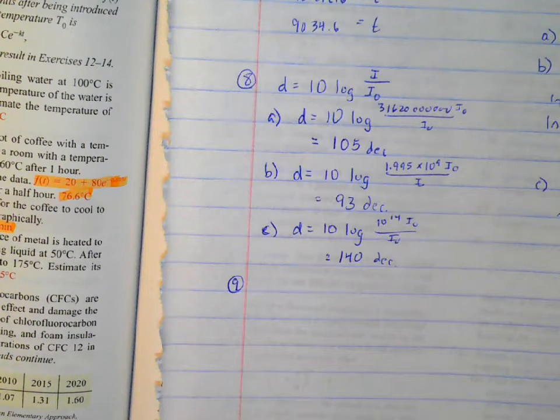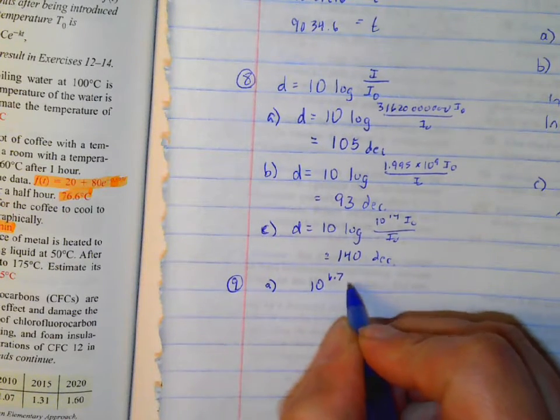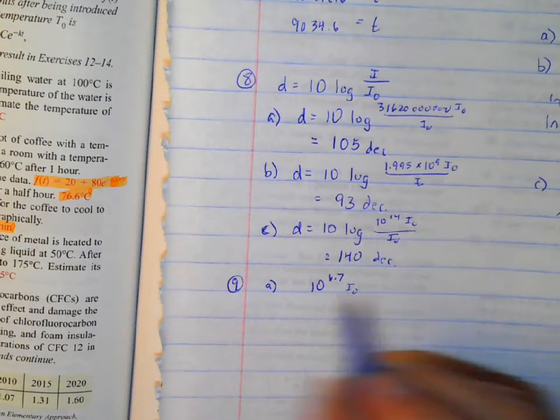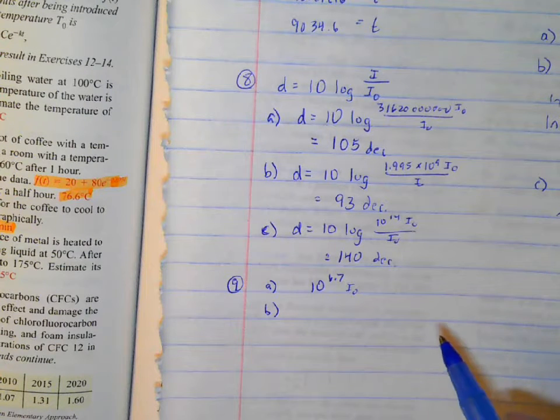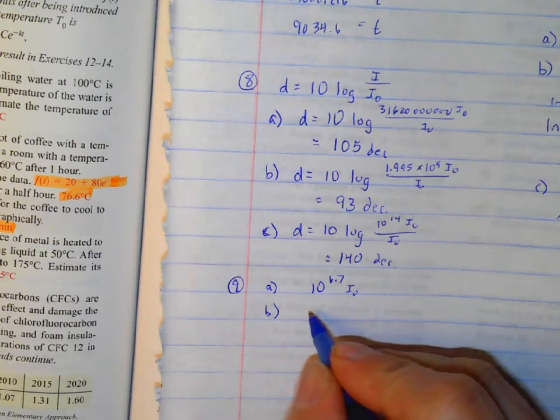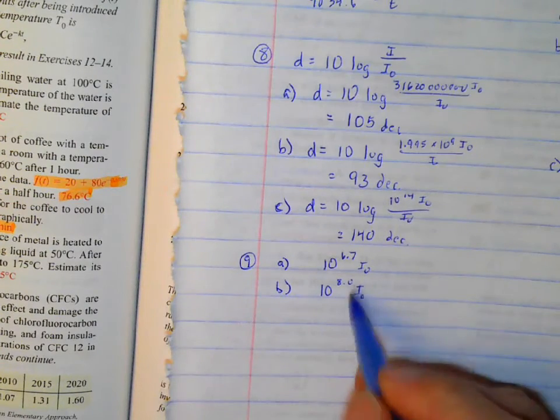Okay, so part A, we're talking about the earthquake that happened in Greece, measured a 6.7 on the Richter scale. So that would be 10 to the 6.7 I sub o. And then part B, in China, in 2008, there was one that was an 8.0. So that would be 10 to the 8.0 I sub o. Okay, so we want to compare these two in part C.